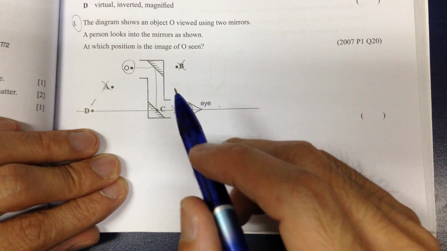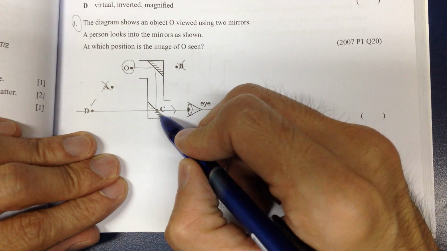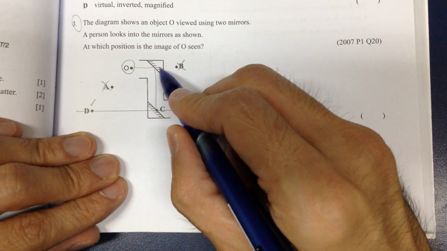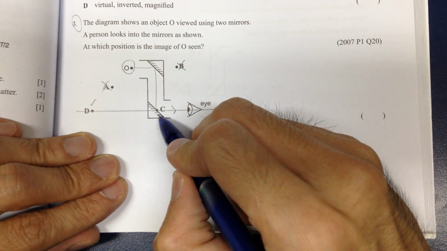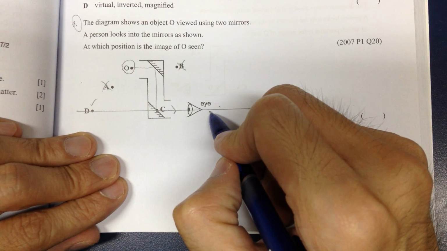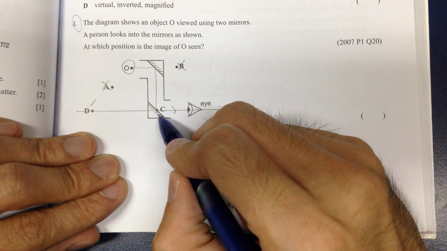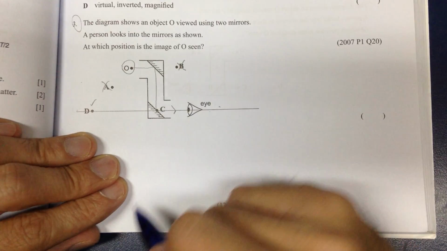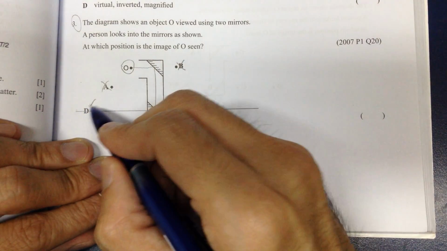Another thing I forgot to mention is that the mirror has to be taken from this mirror and not this one, because this mirror is the final mirror in which the eye observes the image. So this is basically the principal mirror we need to consider. Okay, so the answer is D.